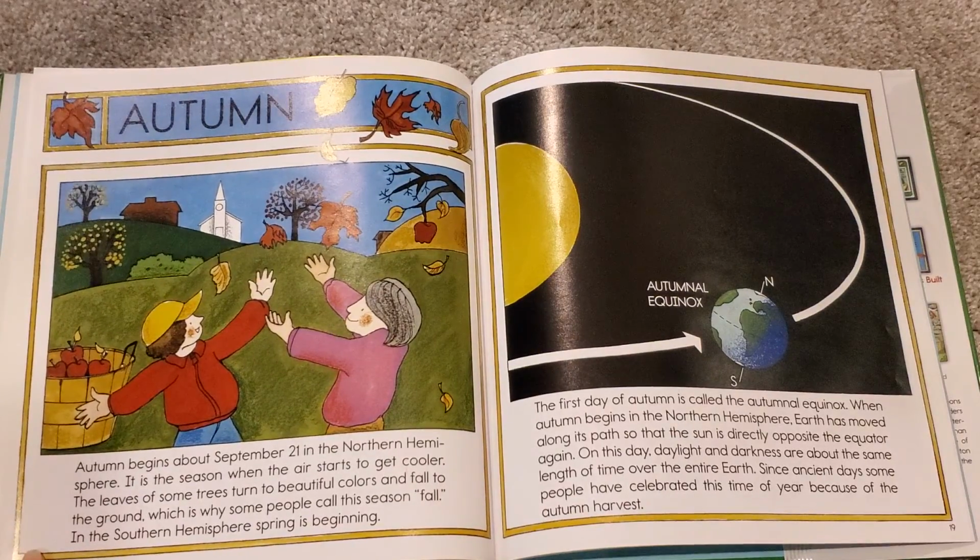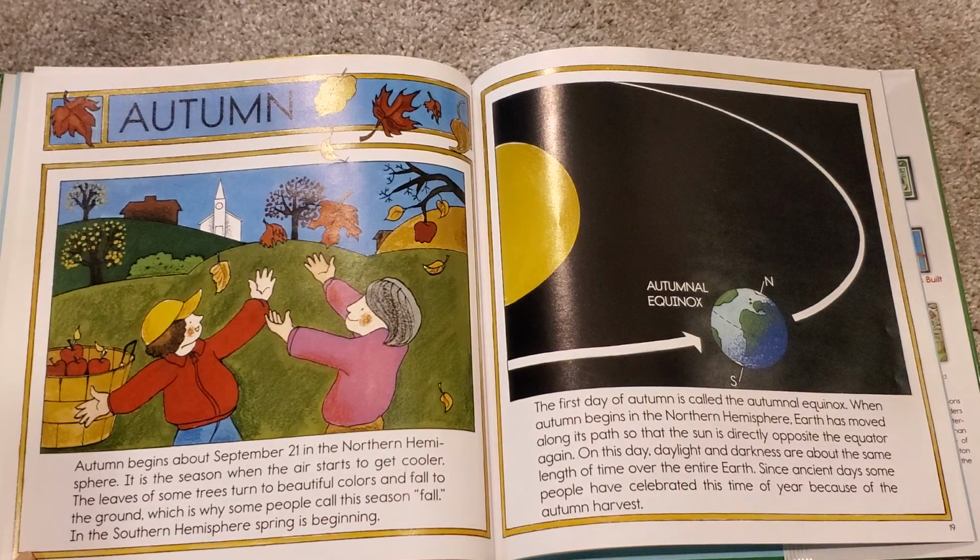Autumn. Autumn begins about September 21st in the Northern Hemisphere. It is the season when the air starts to get cooler. The leaves of some trees turn to beautiful colors and fall to the ground, which is why some people call this season fall. In the Southern Hemisphere, spring is beginning.